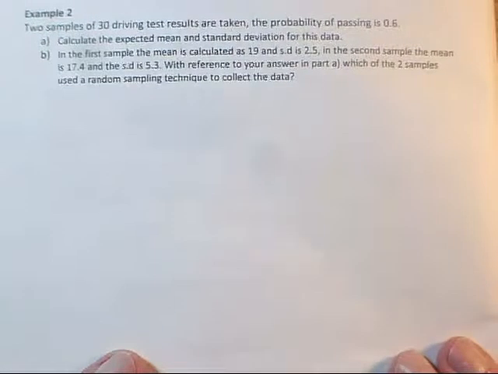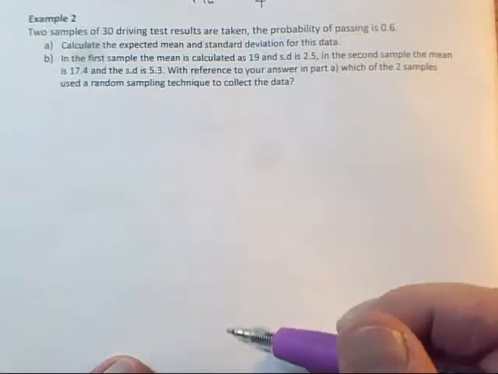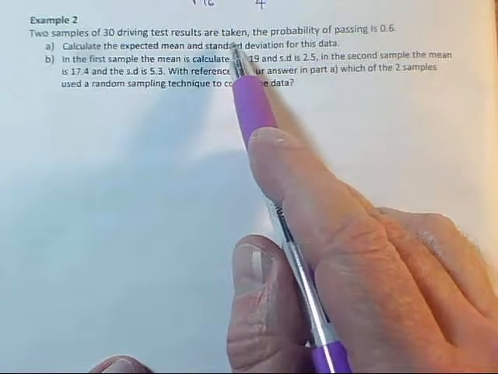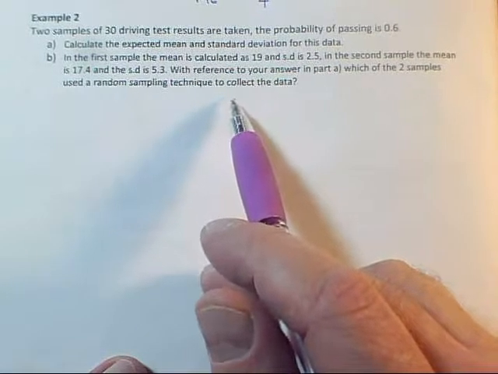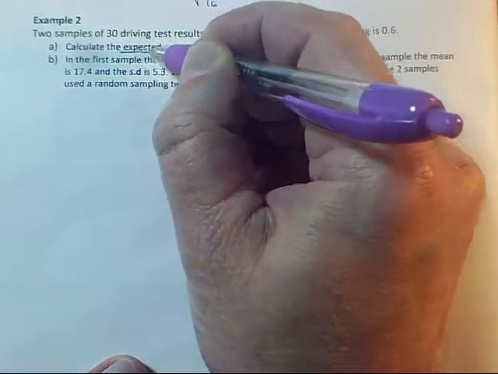Okay, so now we know about how to work out the expectation and variance. Let's look at an exam style question. So I've got two samples of 30 driving test results taken, and I know the probability of passing is 0.6. So I've got to find what it's chosen to call the expected mean.